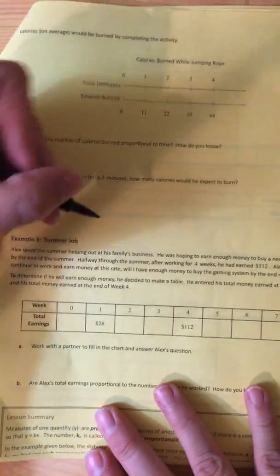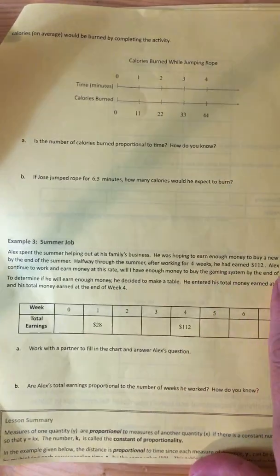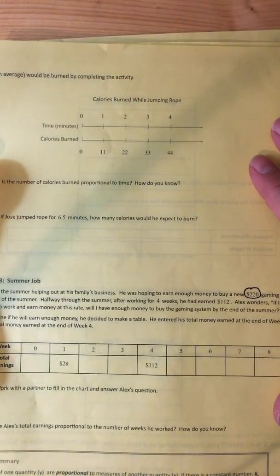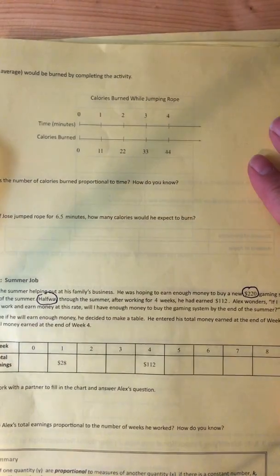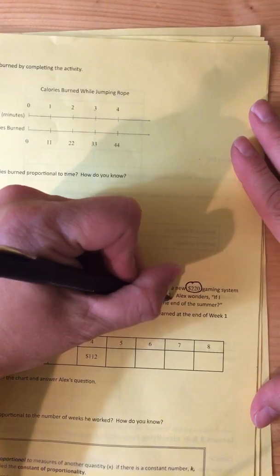It says Alex spent the summer helping out at his family's business. He was hoping to earn enough money to buy a new $220 gaming system by the end of the summer. Halfway through the summer, after working for 4 weeks, he had earned $112. Alex wonders, if I continue to work and earn money at this rate, will I have enough money to buy the gaming system by the end of the summer?